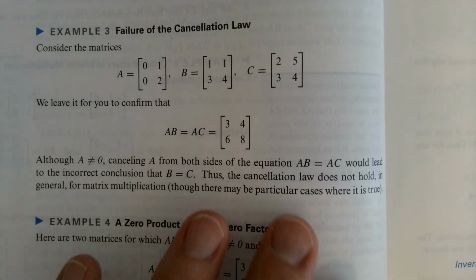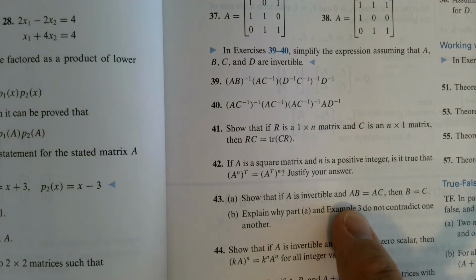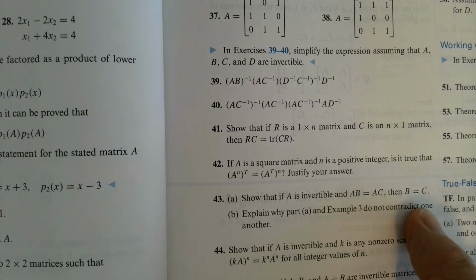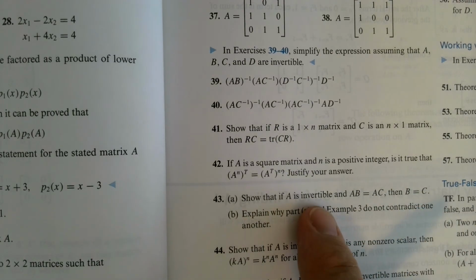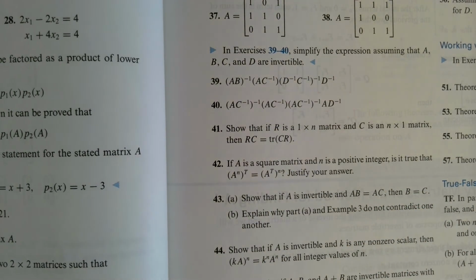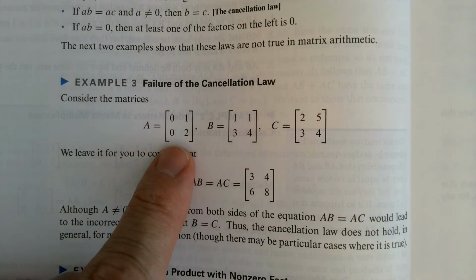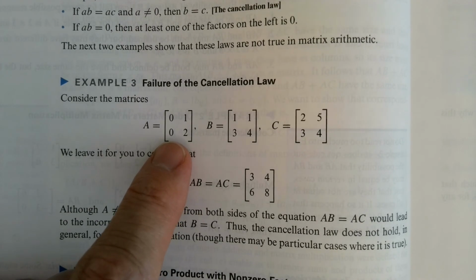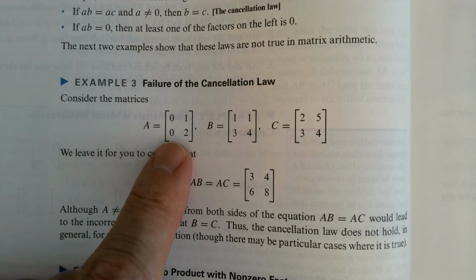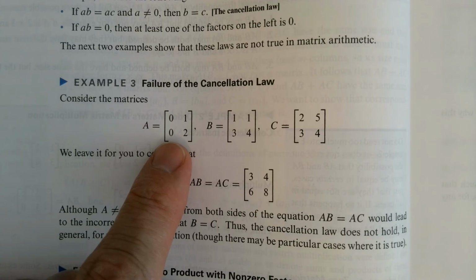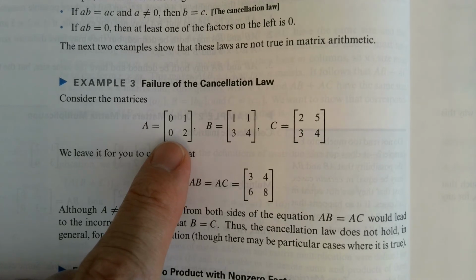So why does that not contradict what we just proved? We just said that if A is invertible and AB equals AC, then B equals C. Well, no, it doesn't contradict it because A is not invertible in that example back there. So going back to this example, this matrix A is not invertible. There is no matrix that I can multiply this matrix by and get the identity matrix. And that should be pretty clear because if I get the identity matrix, I need a 1 in the upper left-hand corner of the matrix.